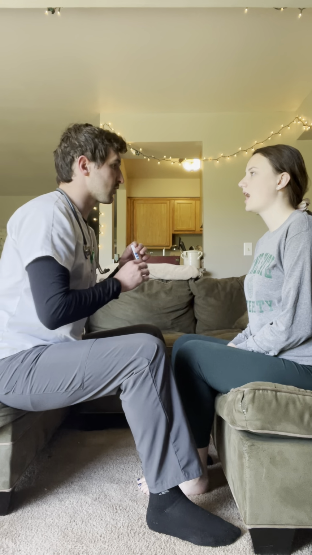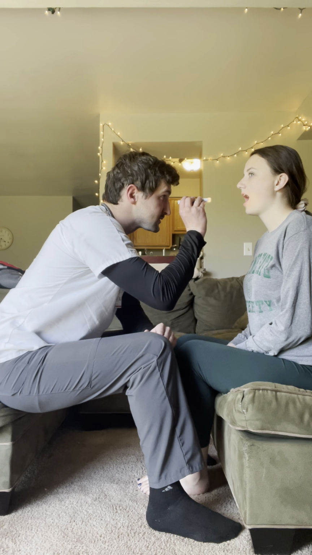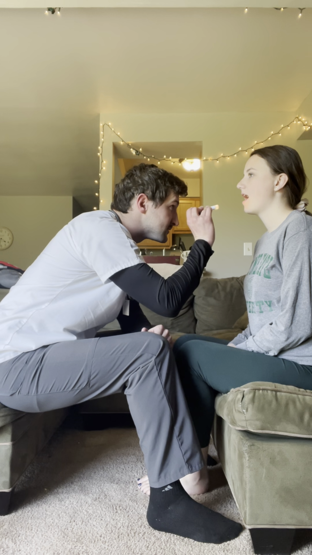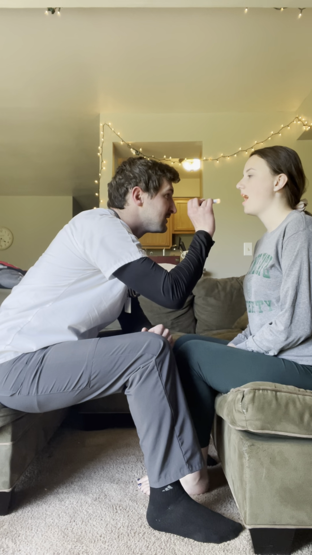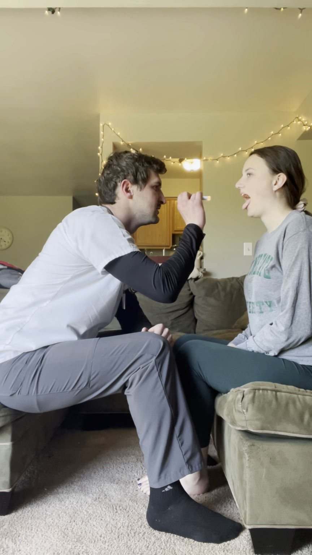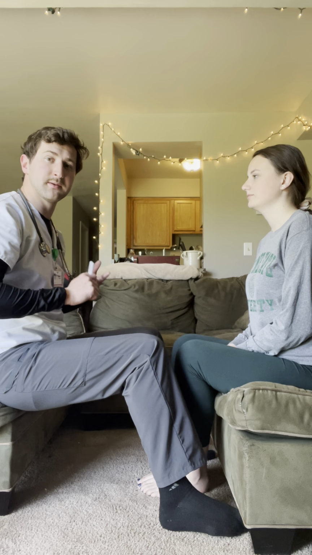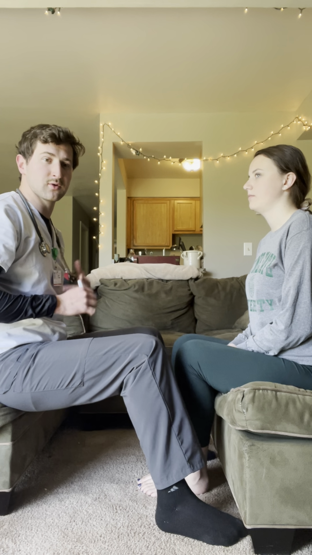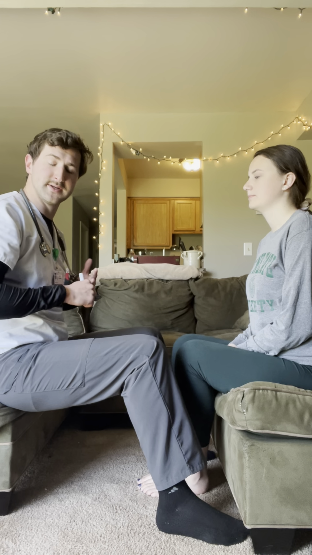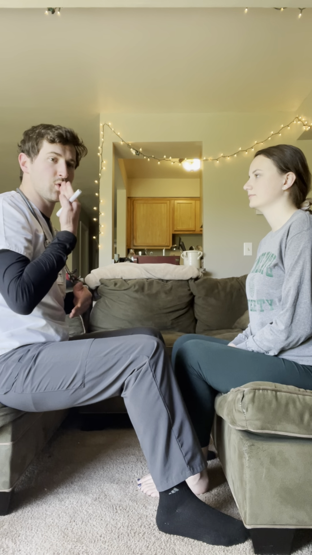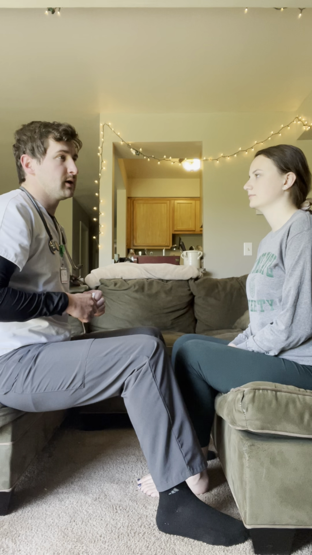Can you open your mouth for me? Okay. All right. And can you say ah? Ah. All right, and stick out your tongue. Okay. So, oral mucosa is pink and moist as it should be. Her gums do not show any sort of redness or inflammation. Tongue is normal. There's only one split down the middle.